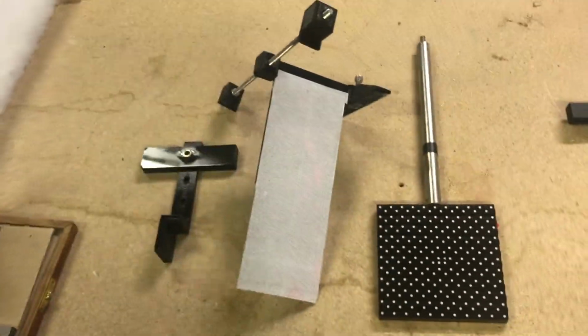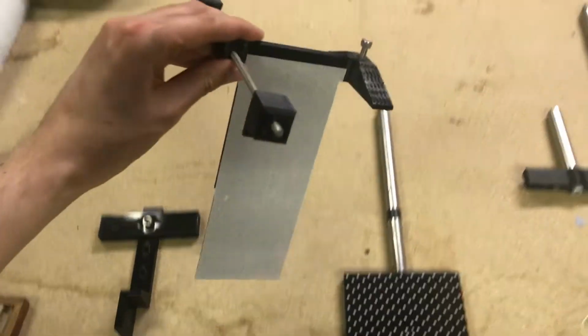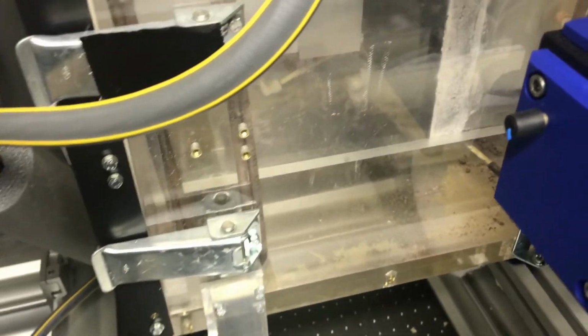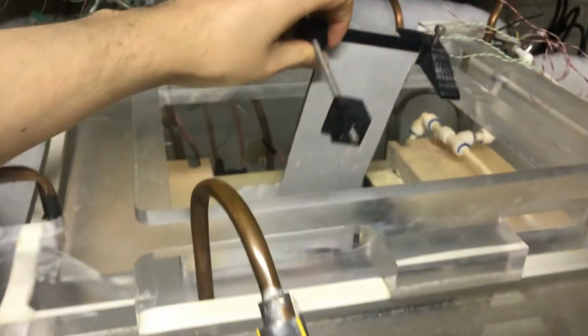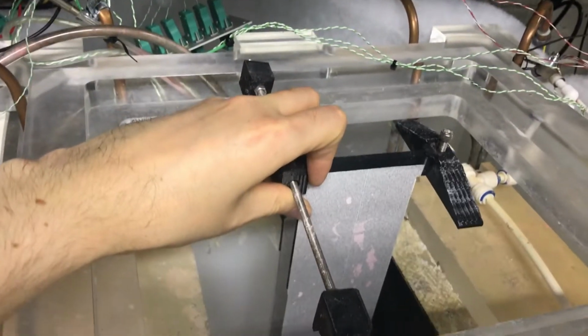We've also got another dot pattern. I can zoom in quite a bit on this one if we can focus there. So this is the sort of dot pattern that's used for BOSS, and the purpose of this one is so it can sit on top of the heater over here. It can sit in there in the same plane as the PIV, so it just sits in place, and its height and position can be adjusted.